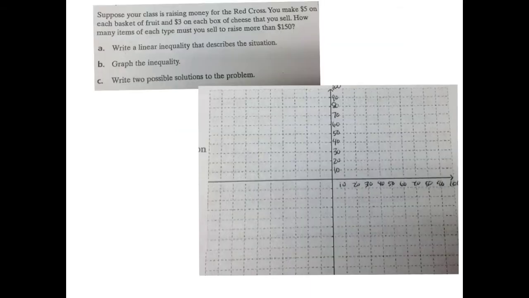Alright, so suppose your class is raising money for the Red Cross. You make $5 on each basket of fruit and $3 on the cheese you sell. How many items of each must you sell to raise more than $150? So that's all, not $1,500, $150. That's all the important stuff.